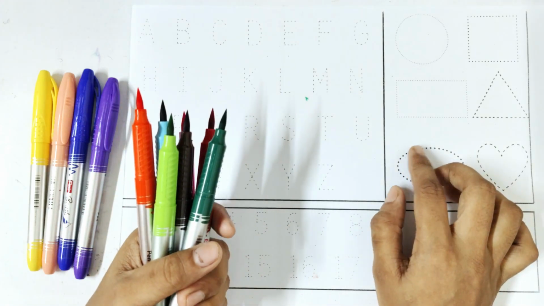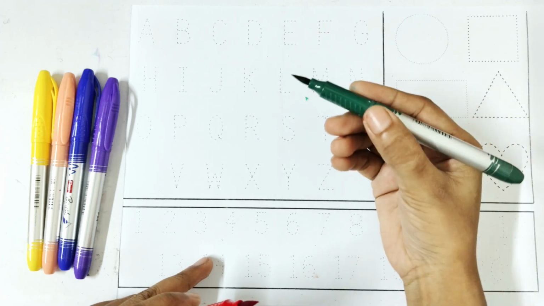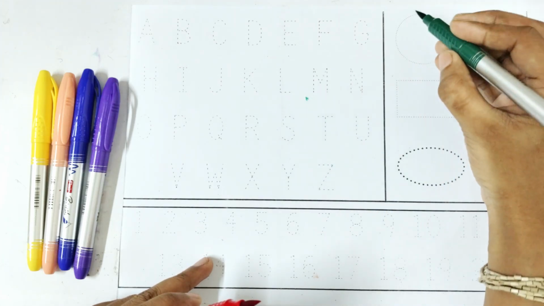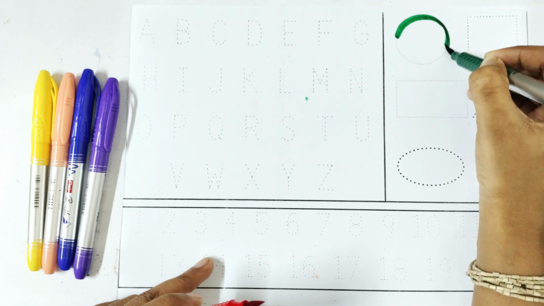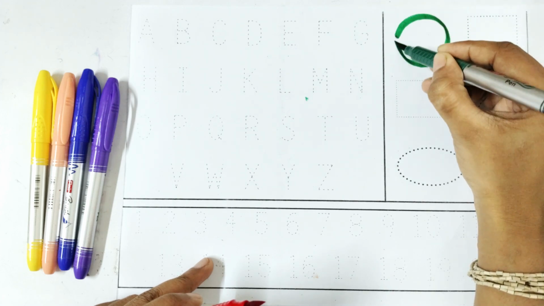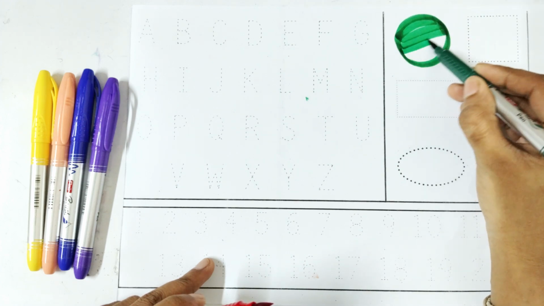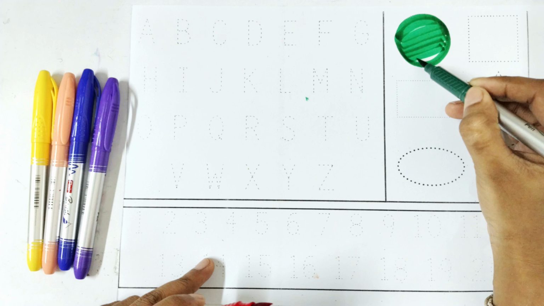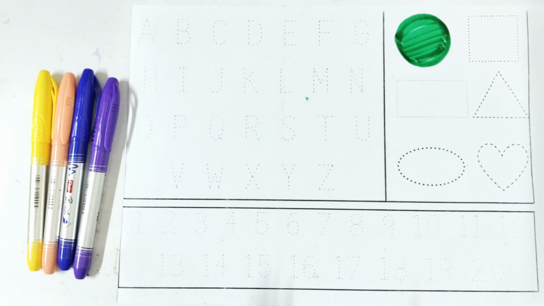Say with me, shape name circle and color name green. Draw with me circle. Color with me green, and again say with me the name of shape circle.